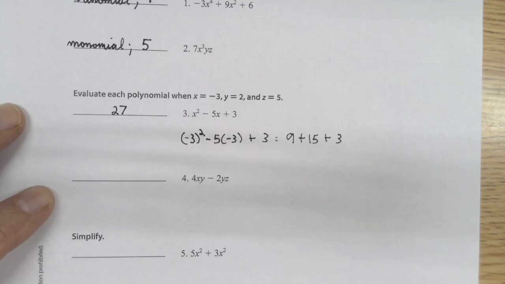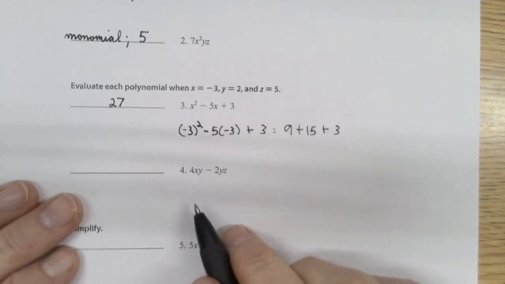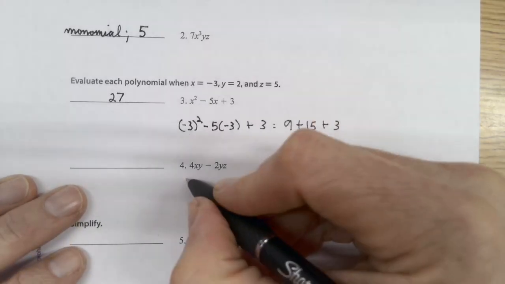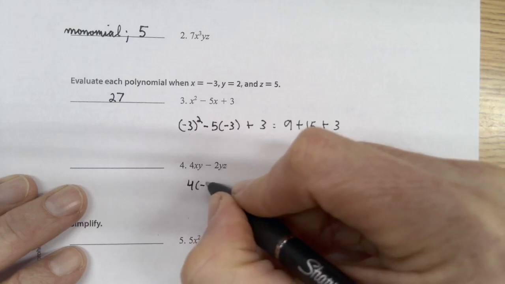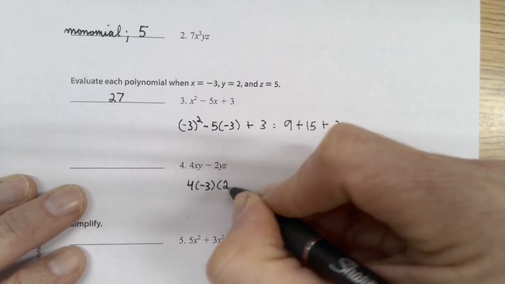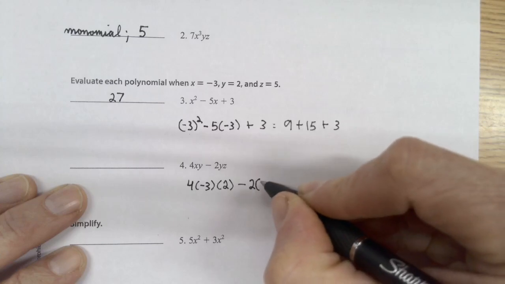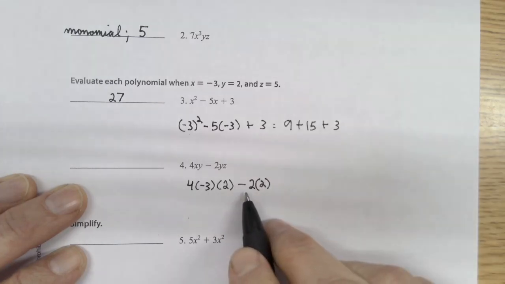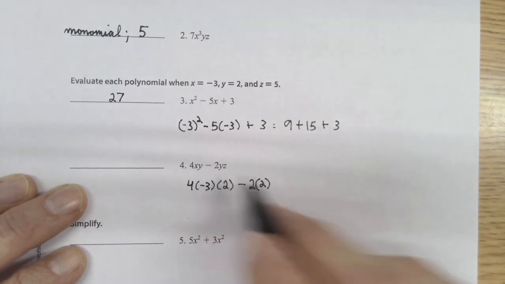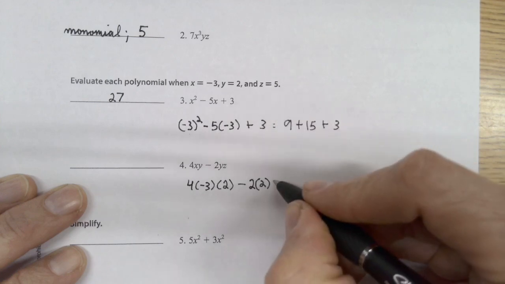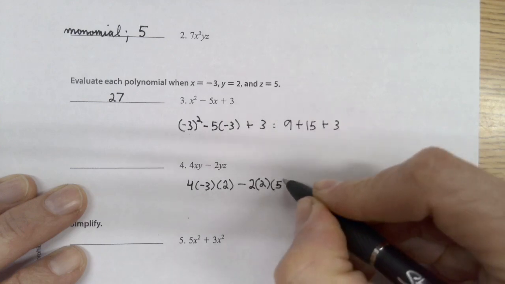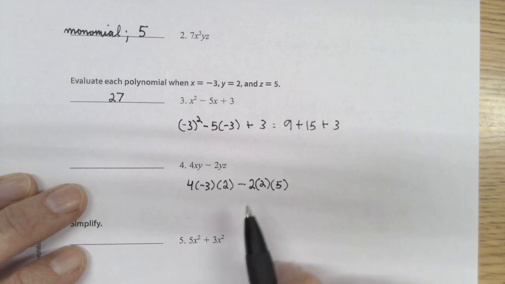Alright. So now we have the x's and the y's. So 4 times x, it's going to be 4 times the negative 3. They tell us that y is 2, and then we're going to subtract 2 times 2 in this case, because y is 2, and then z is 5. So times 5. Now remember your order of operations.